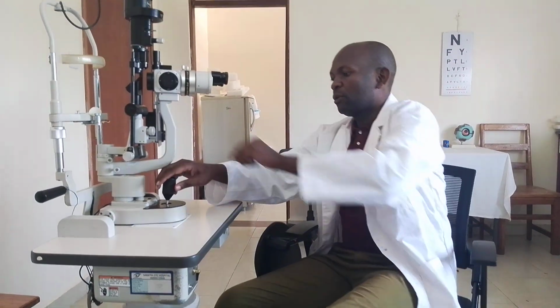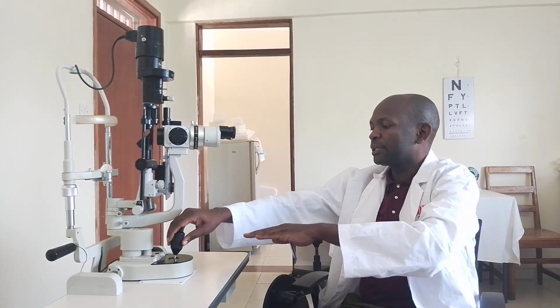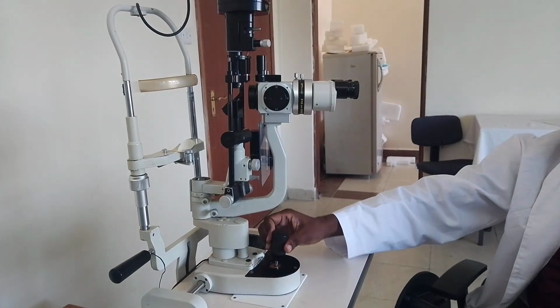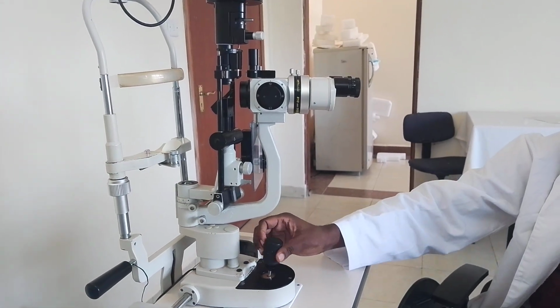And when you rotate this joystick, it can also move the slit lamp upwards, and when you rotate it in the anti-clockwise direction, it moves the slit lamp downwards.